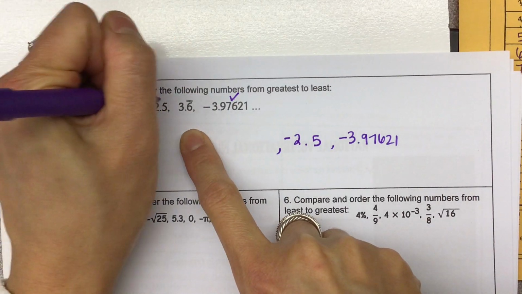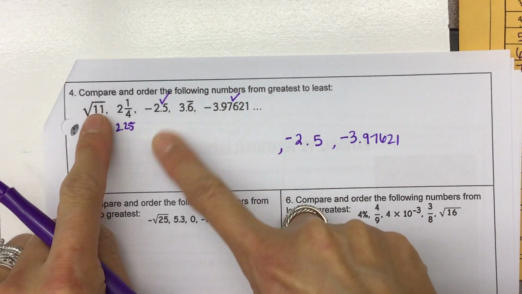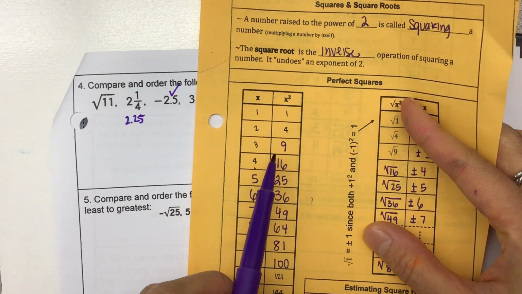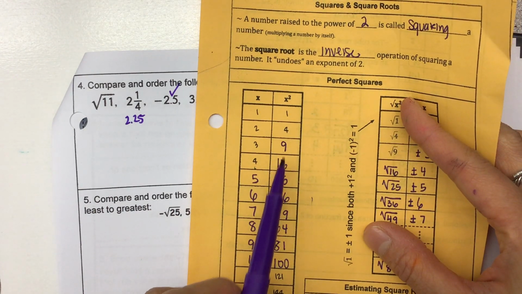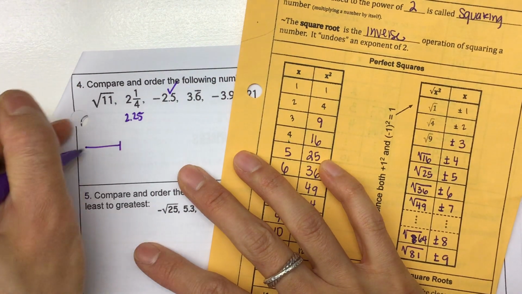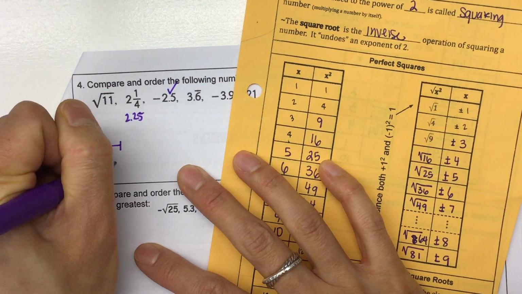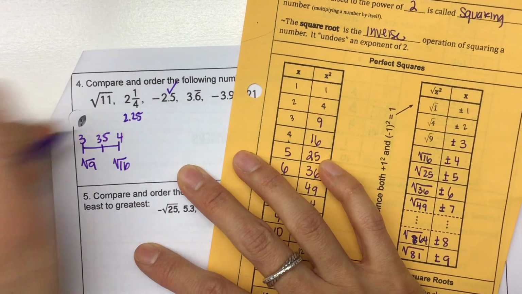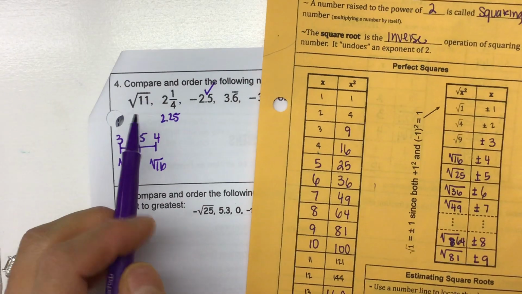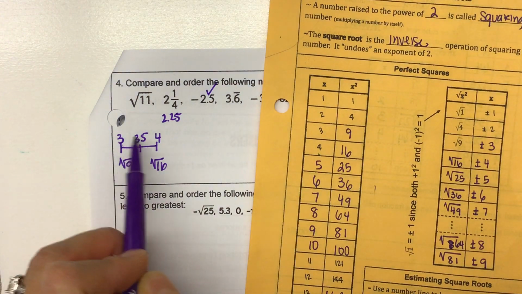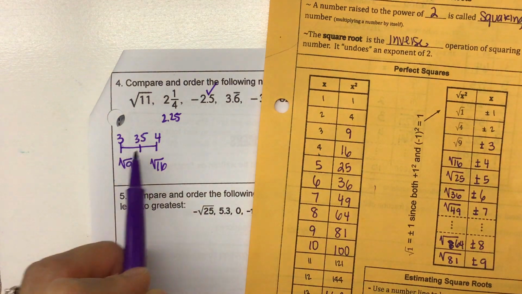Okay, and then, we used up that one. So we really need to figure out just square root of 11. Square root of 11 is between 9 and 16. And that means, if I draw my number line, the square root of 11 is closer to square root of 9. So it's going to be somewhere here, 3.1, 3.2, 3.3, 3.4.